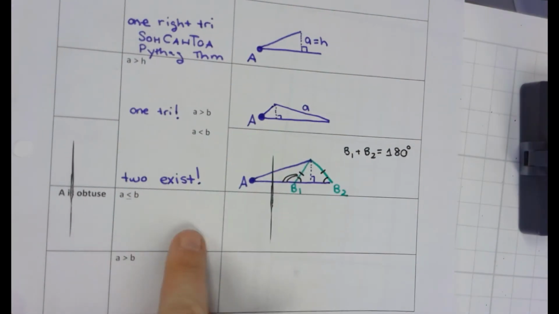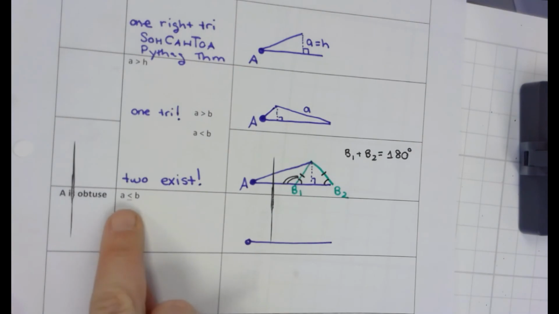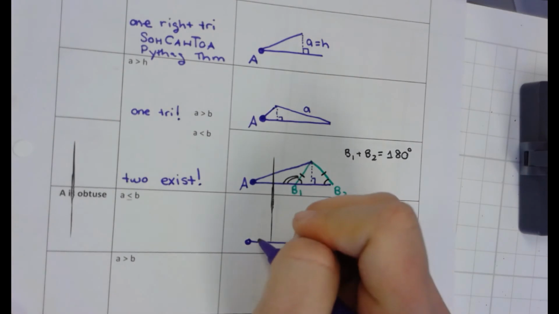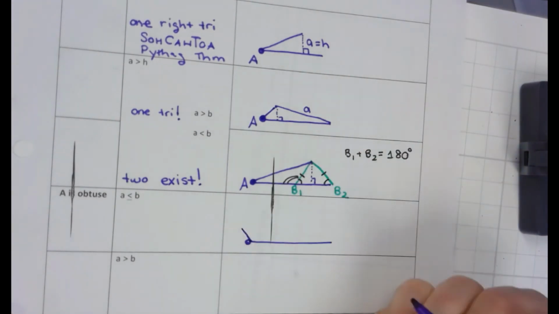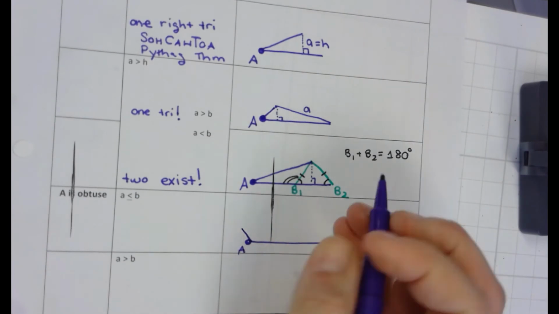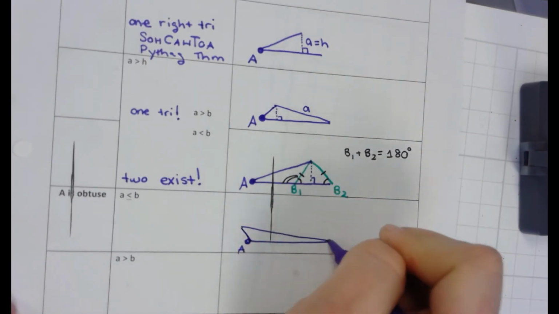If A is less than B, here's what the picture looks like. Yeah, I guess so, because that would be a right triangle then. Okay, so little b is going to come out here. We're going to connect all the way.